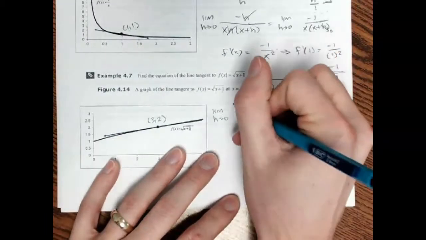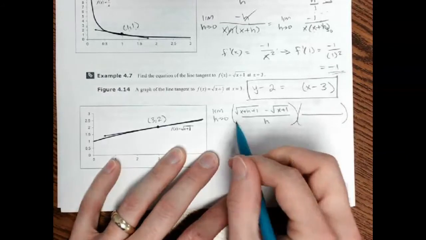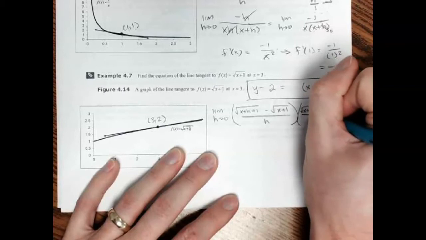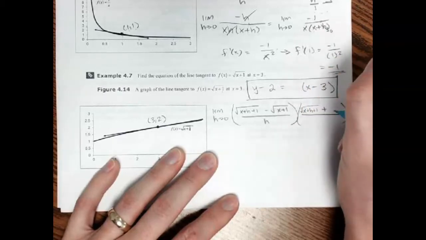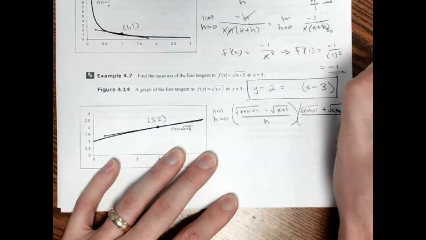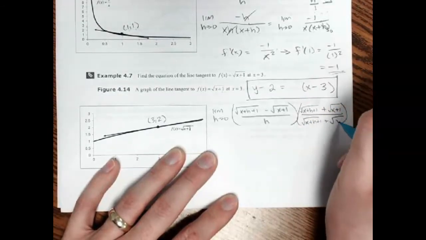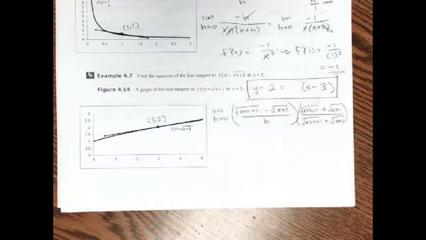So here we go. Copy this stuff. Going to multiply by 1, which is the conjugate of the numerator. The square root of x plus h plus 1 plus, almost said minus, plus the square root of x plus 1. Anytime you have a square root, and plus or minus some other chunk, even if those radicals are in both of the chunks, your technique is probably going to be use the conjugate, multiply by the conjugate on the top, and then, of course, you have to keep it balanced. Do the same thing in the denominator.